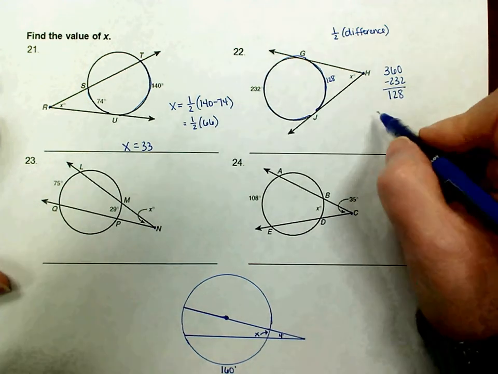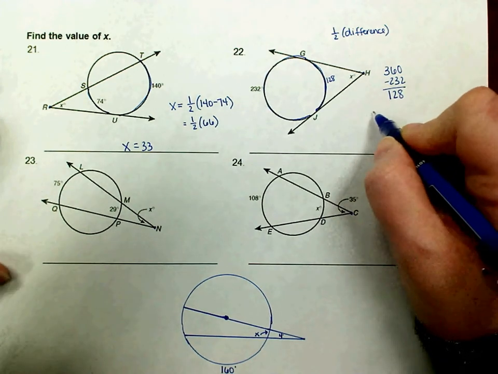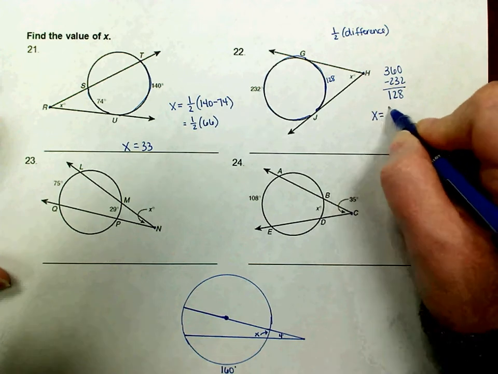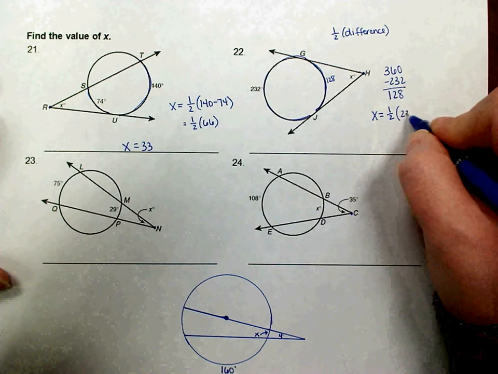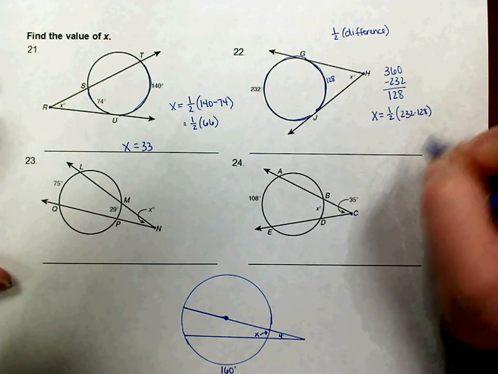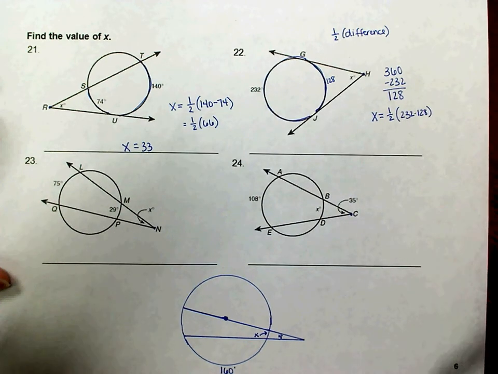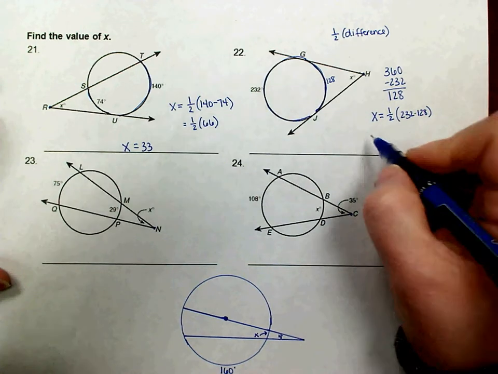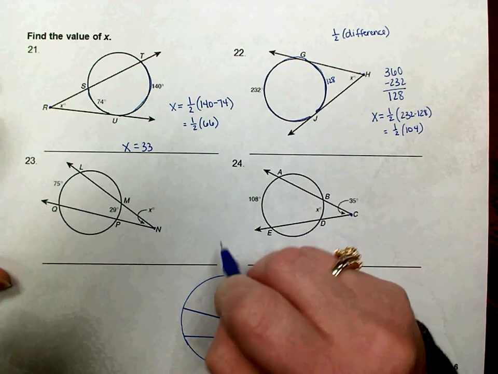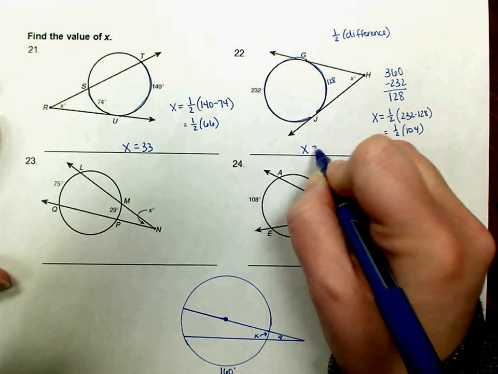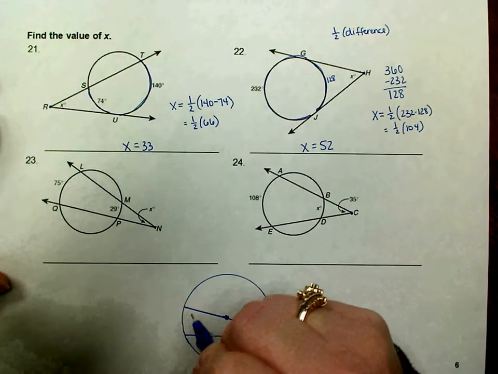So now we're ready to set up our equation for x. The angle x is half of the difference of the two arcs, 232 minus 128. So 232 minus 128 is 104, and we want half of 104, which is 52. So x is 52.